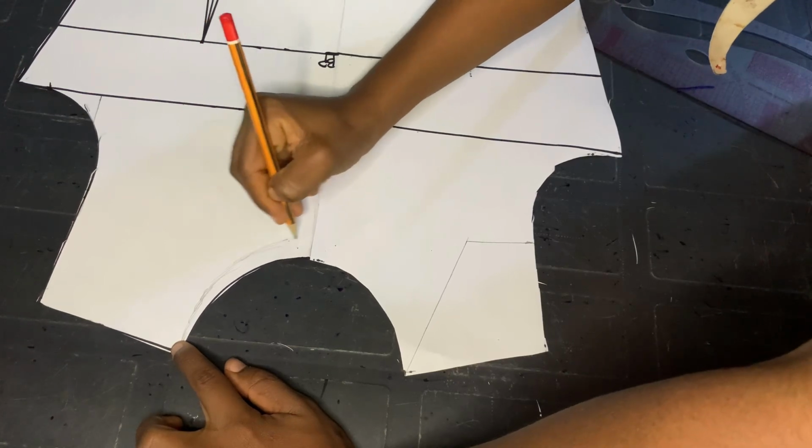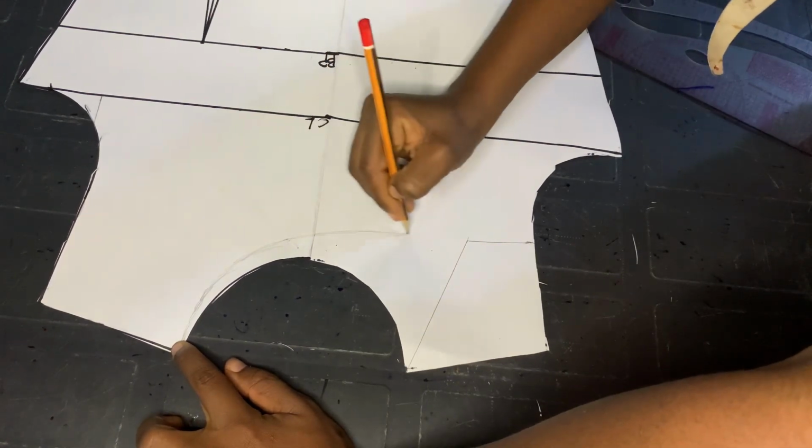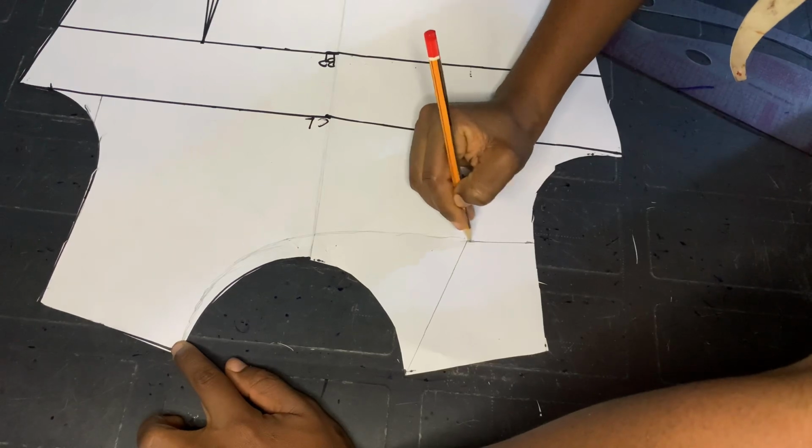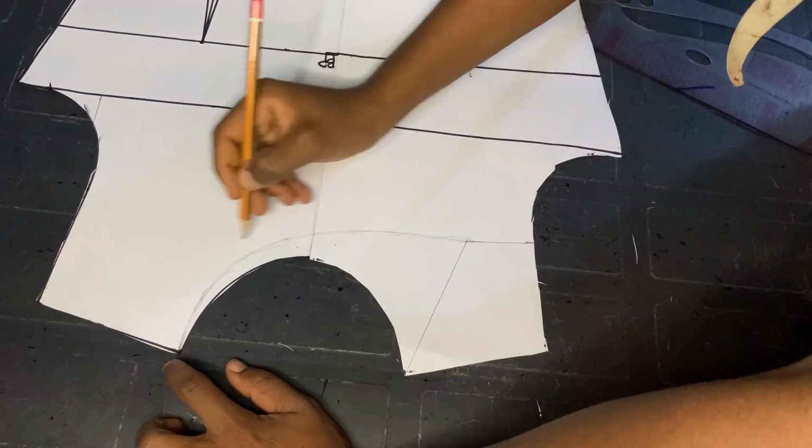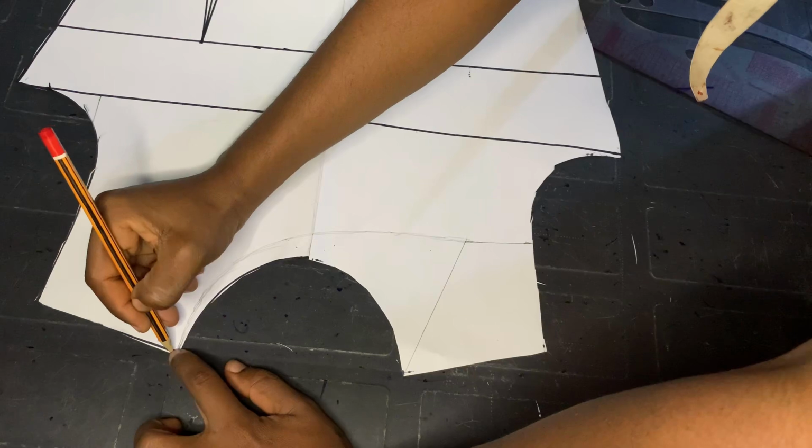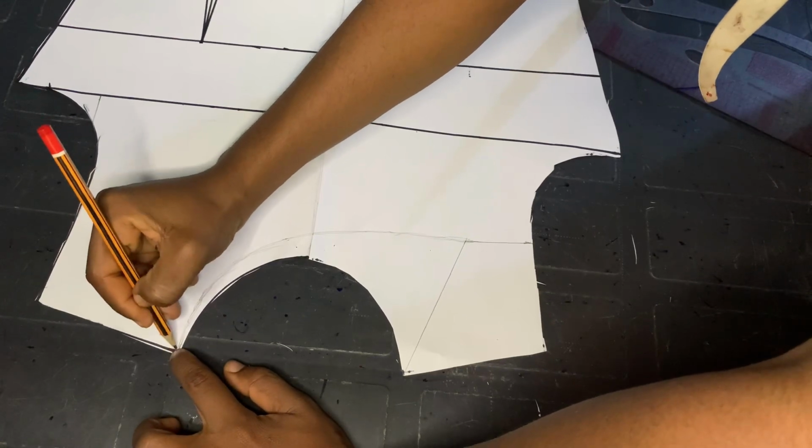Then after creating the design, I will go in with my marker pen to make it more visible. You can see how I connected it. You can decide to make your own curve deeper than this. It's completely optional.